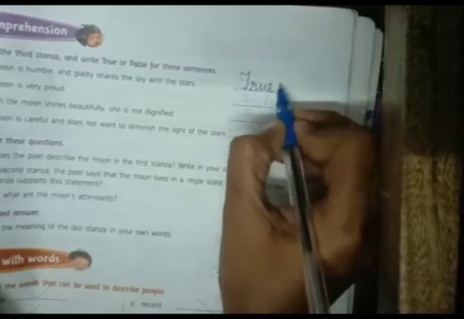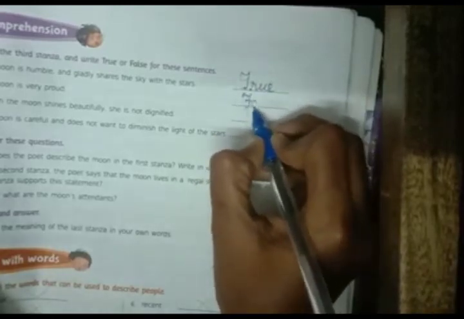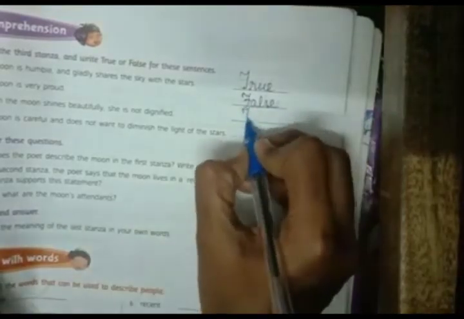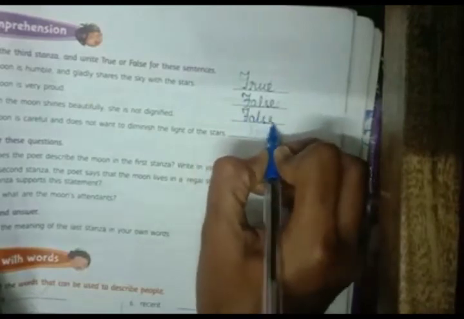So true. The moon is very proud. No, it is not proud. It shows her simplicity. So the second one is false. The first one is true. Okay. Then, though the moon shines beautifully, she is not dignified. See, though the moon shines beautifully, she's not dignified. No, she shows her dignity, right? So the third one is also false.